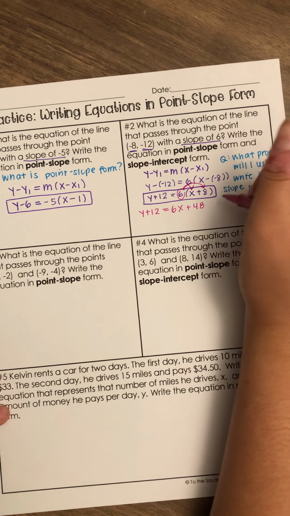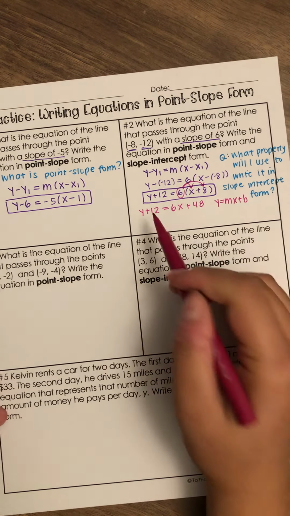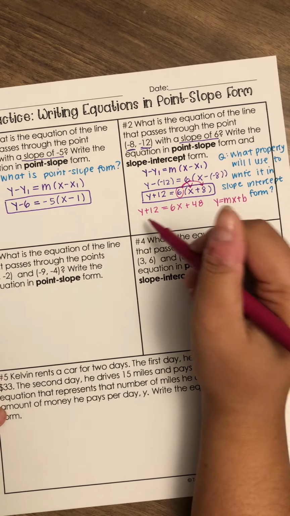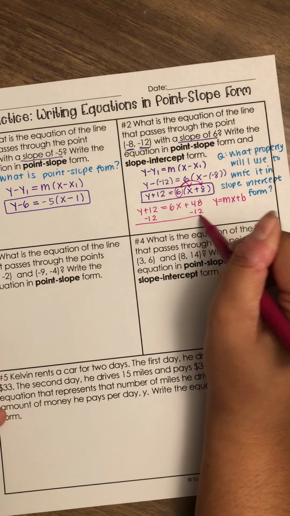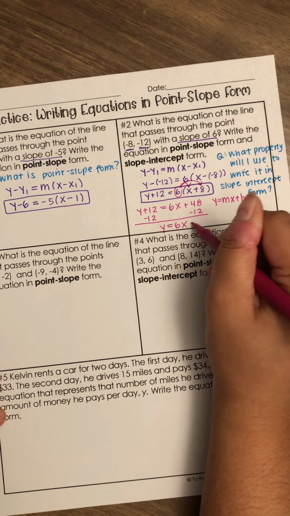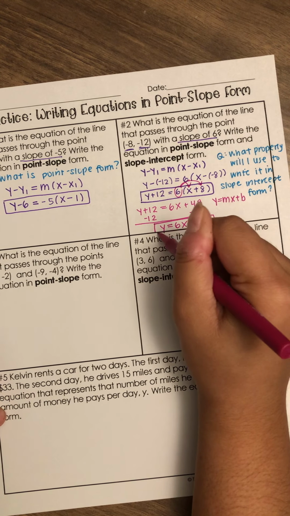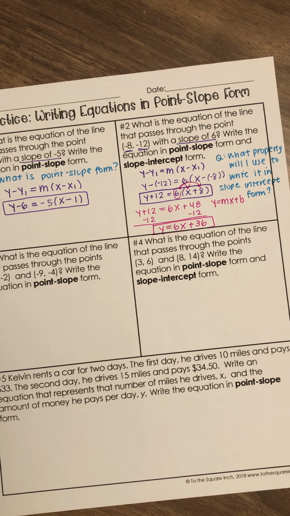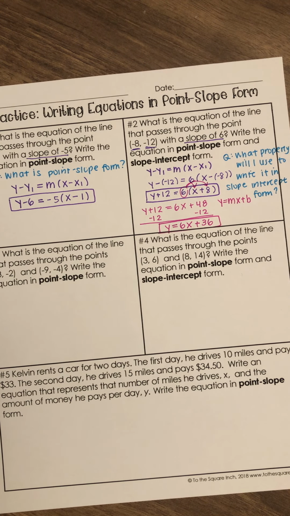Again, my slope intercept form is y equals mx plus b, so I want to get this y by itself. I will subtract 12 on both sides, leaving me with y equals 6x plus 36. And that is my same equation for the same line, now written in slope intercept form.